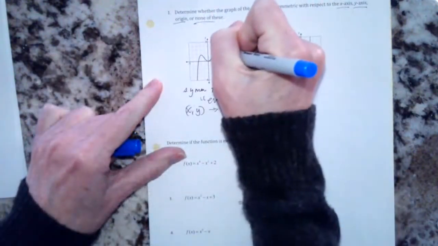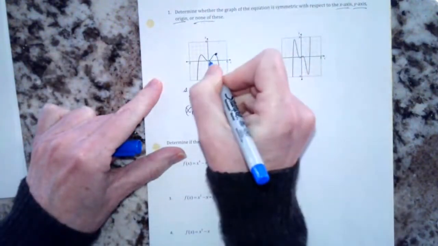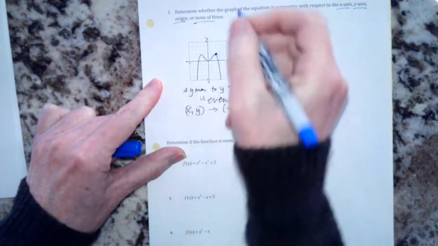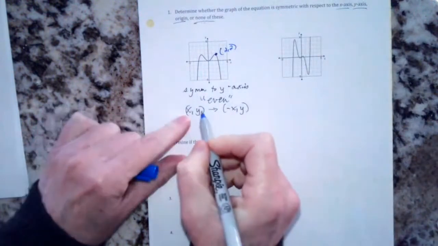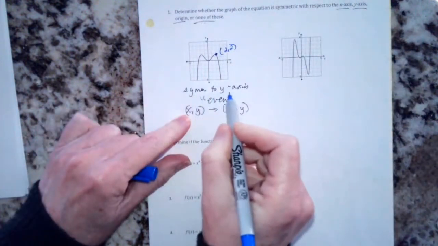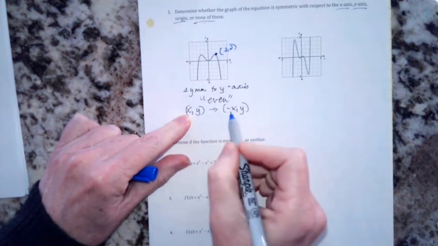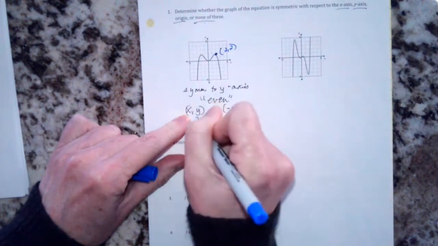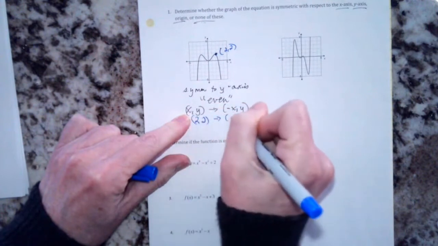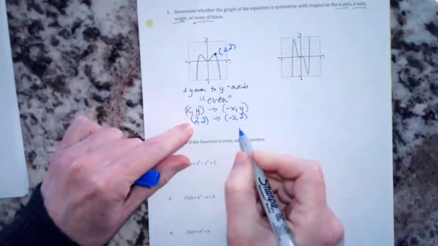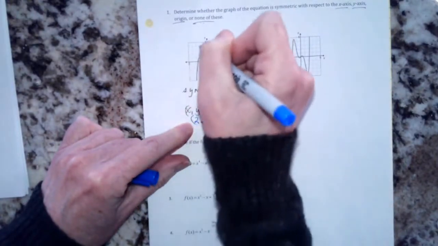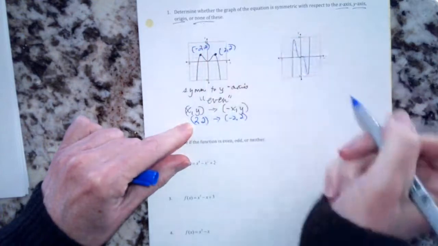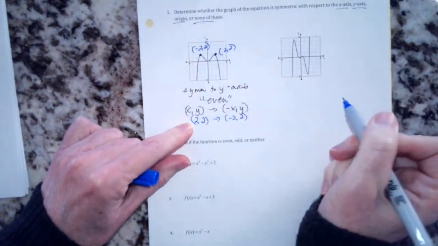Let's take this little thing at the top of the hump there. That point is about 1, 2, 1, 2. So that point is about 2, 2. What it says down here is that if it's symmetric to the y-axis, then we would expect the x with a negative sign in front of it to also be on our graph. If 2, 2 is on our graph, negative 2, 2 would also be on our graph. Well, where is negative 2, 2? Negative 2, right there. Just as promised, negative 2, 2 is also there.